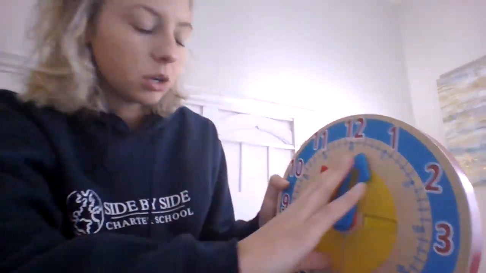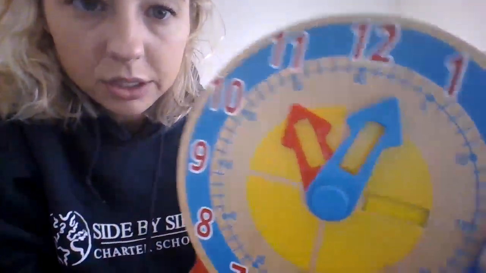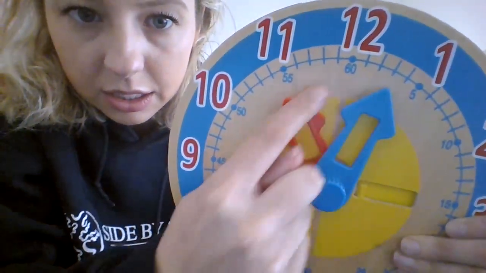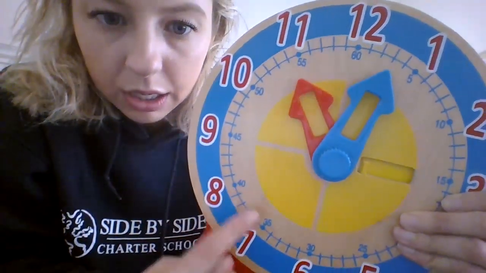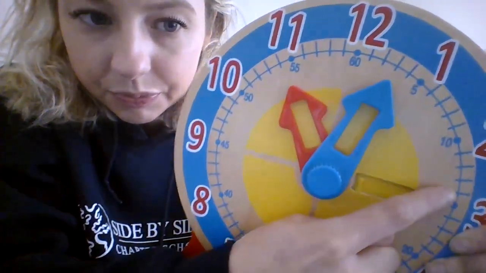Can you see this? Our blue hand is longer, and this is our minute hand. The minute hand is a little confusing, but we're going to work through it. Do you see these numbers? Not the big red ones. These blue numbers right along here.